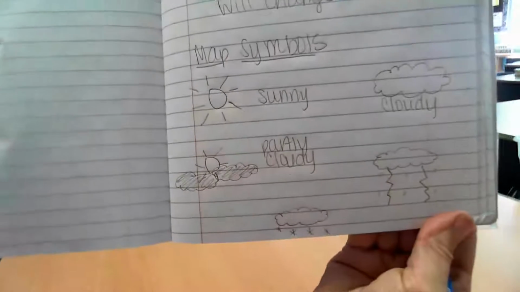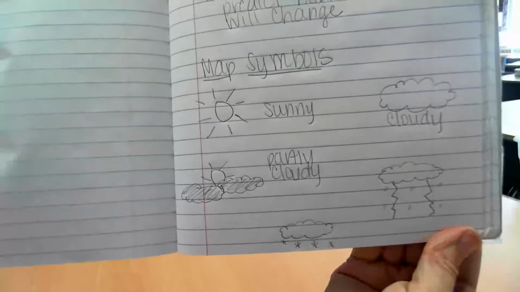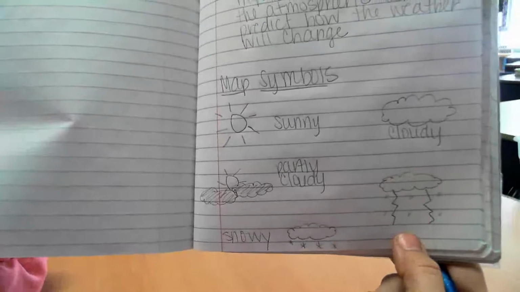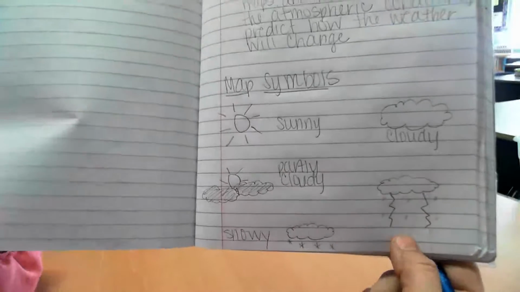Then this one at the bottom, we hardly ever see that one here in Texas, but it does sometimes show up on maps. And since we're becoming familiar with maps, we need to know that that one means there's a chance of snow or it's going to be snowy. Then we have this one over here, and this is usually the one we see in Texas.